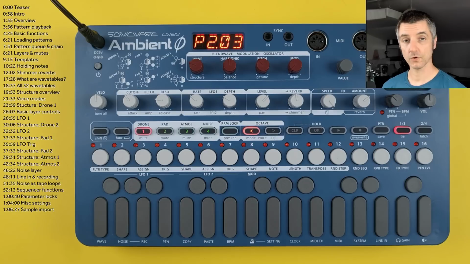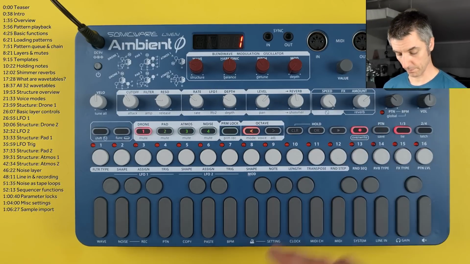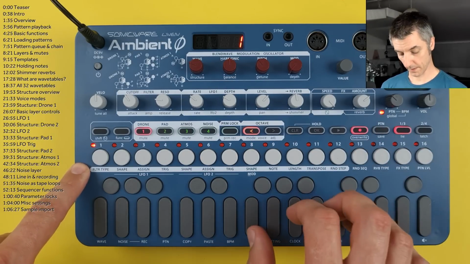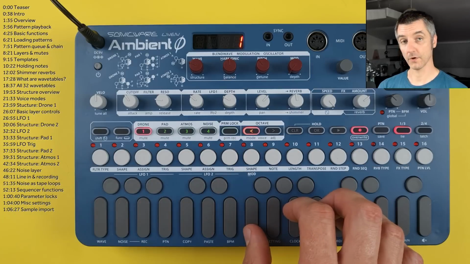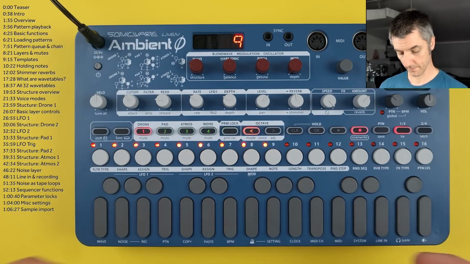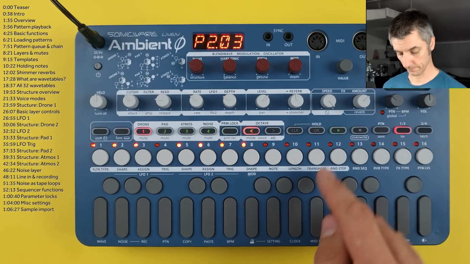It's possible to step record long notes too, so go into step record mode, select a step, and then play a chord or note, and then another step while you're holding the chord, and that will be pasted in, which will play back like that.